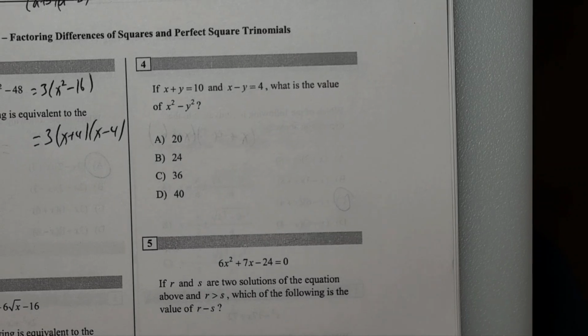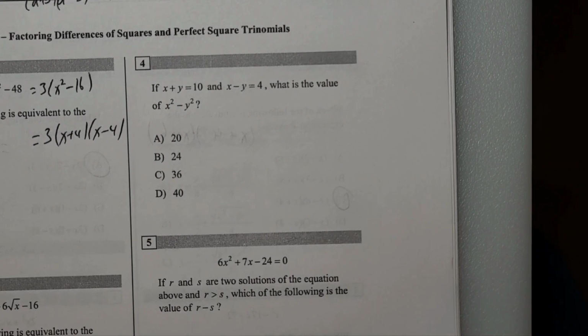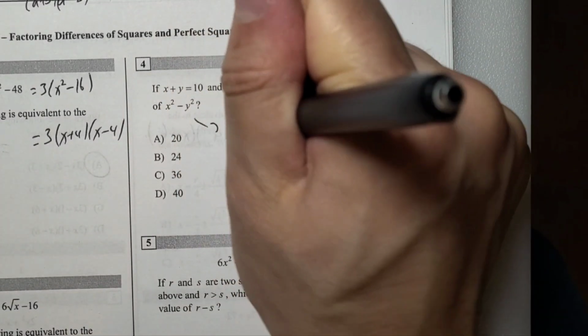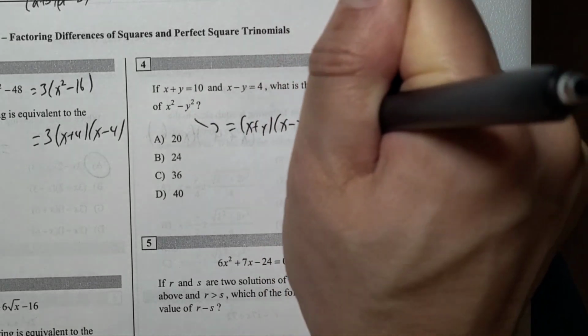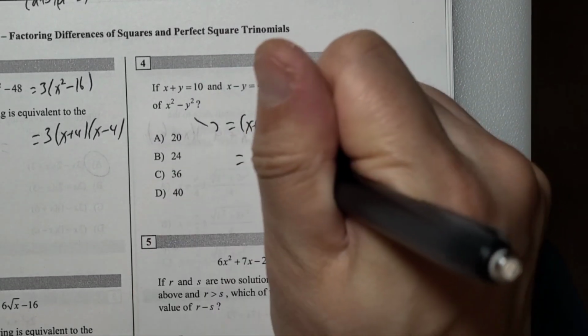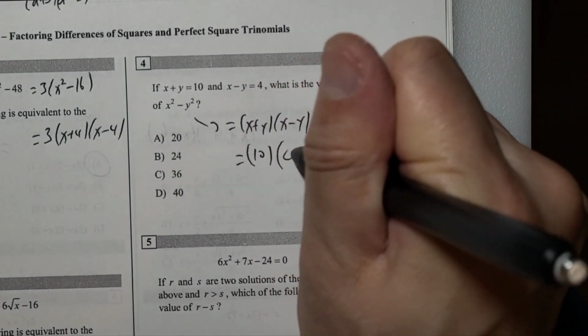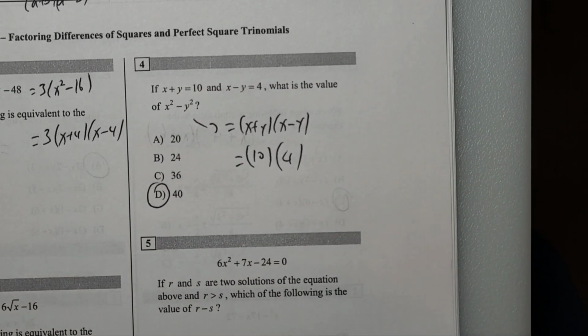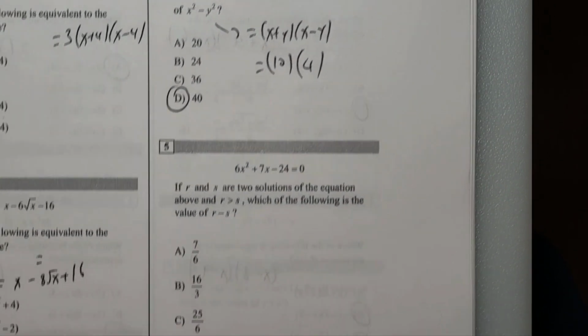If x plus y equals 10 and x minus y is 4, what is the value? Okay, this is difference of two squares exactly. This is (x + y)(x - y). So what's x plus y? That's 10. x minus y, that is 4. Answer is 40. And we're done. See how quick these should be?